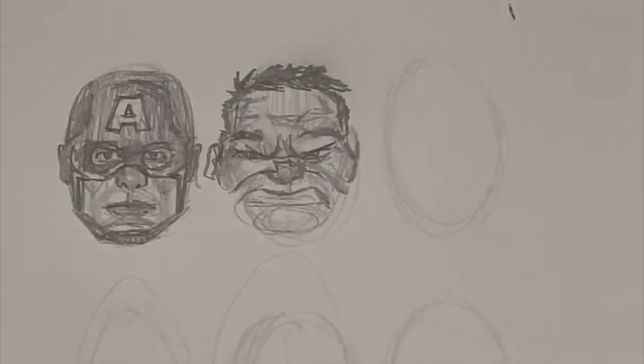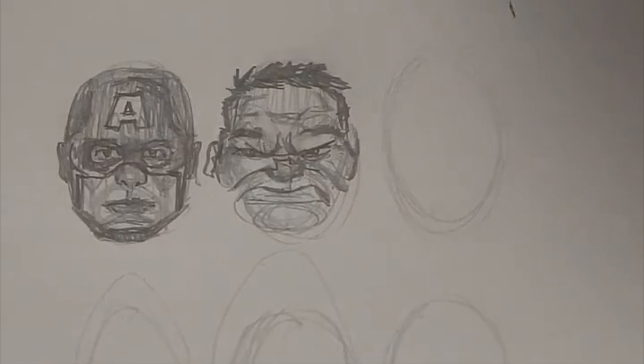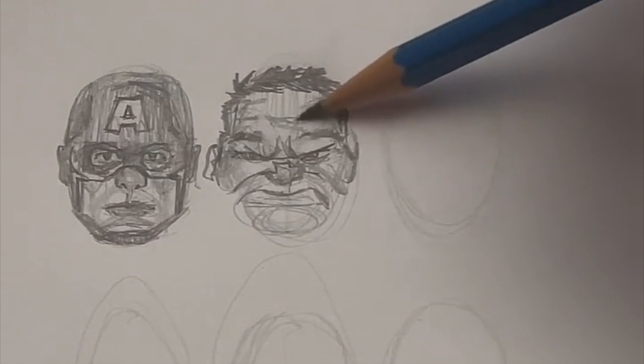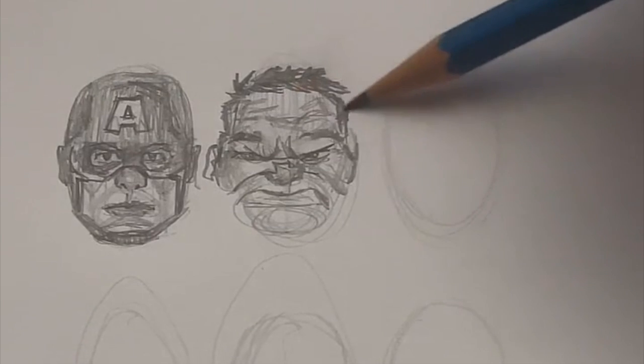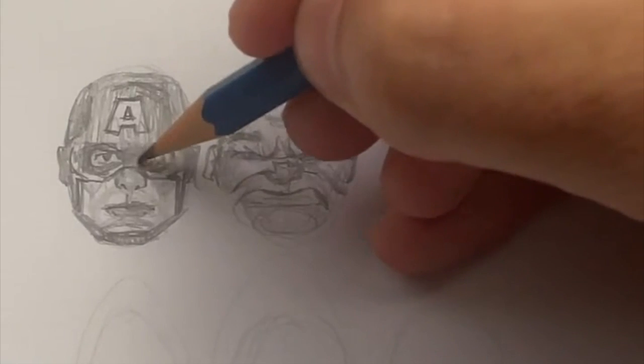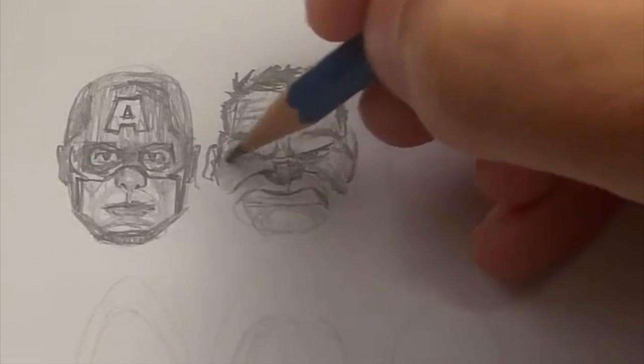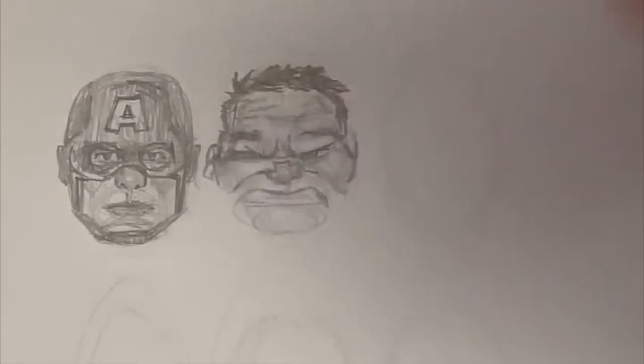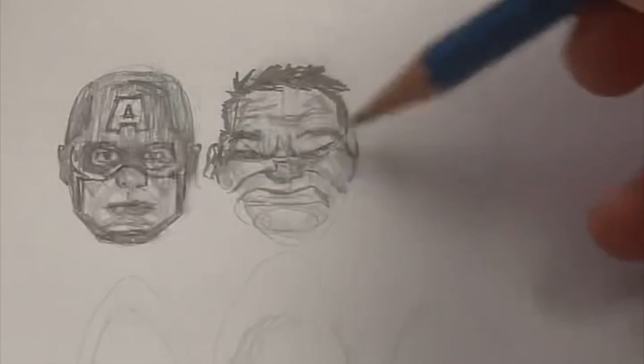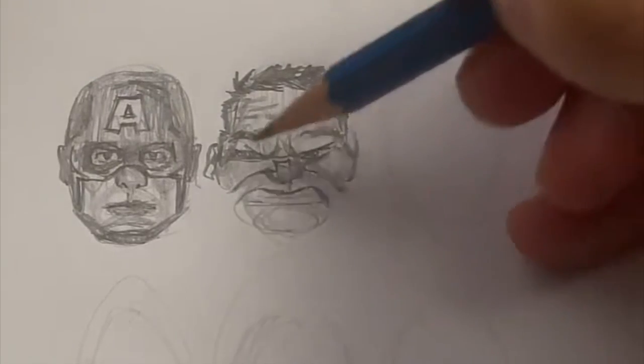The Hulk is basically a caricature as well of a face, so it's really hard to go too extreme with the Hulk. The angrier he gets, the larger and more Hulkified he gets. So if you make him too extreme, you can just say that he's angrier.